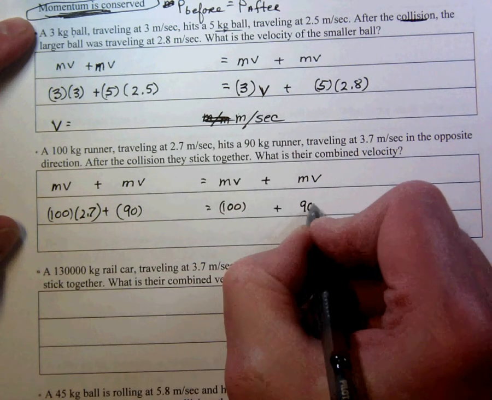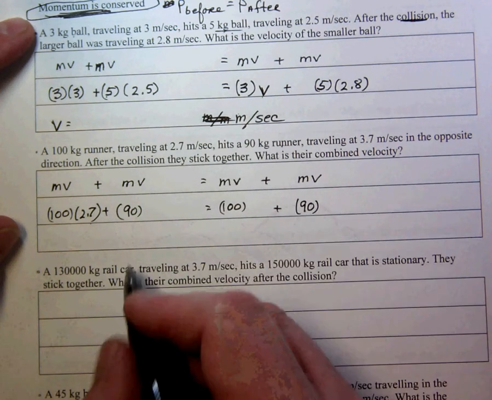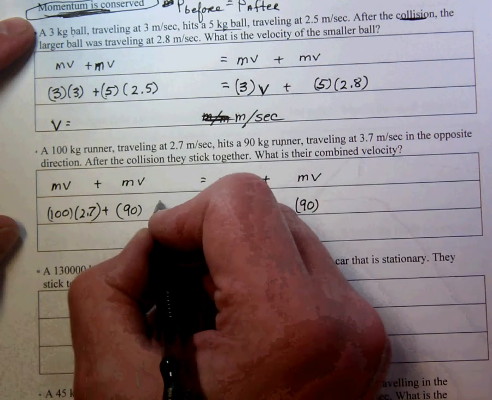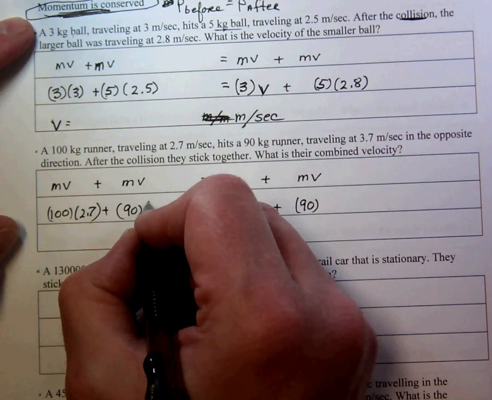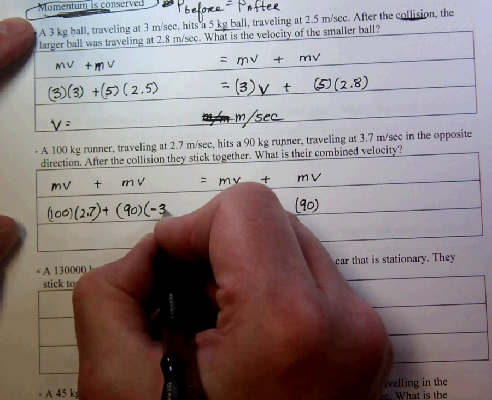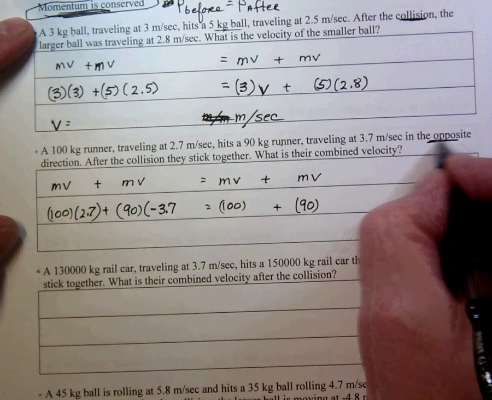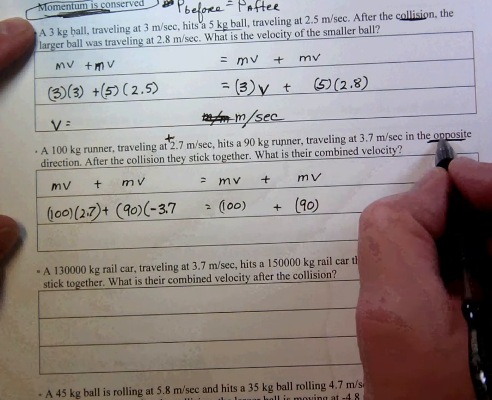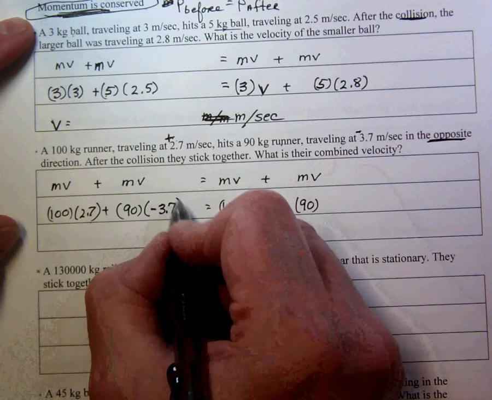This is a 90 over here. So you notice the masses are the same. And it's traveling at 3.7 in the opposite direction. So velocity does have direction. So you notice it says opposite. So if this is a positive, this has to be negative.